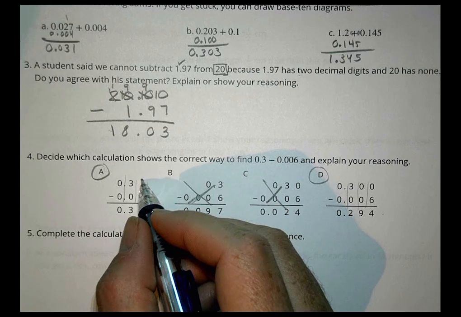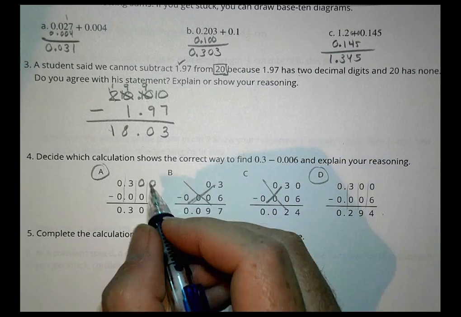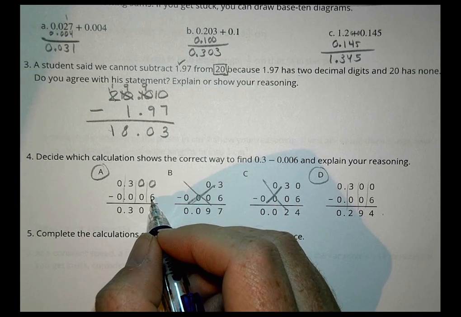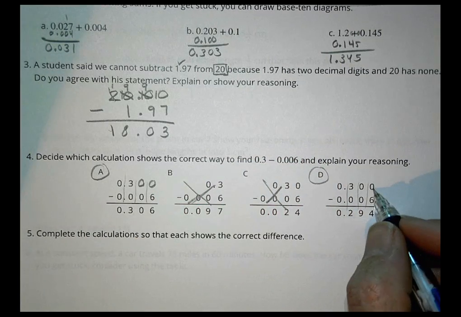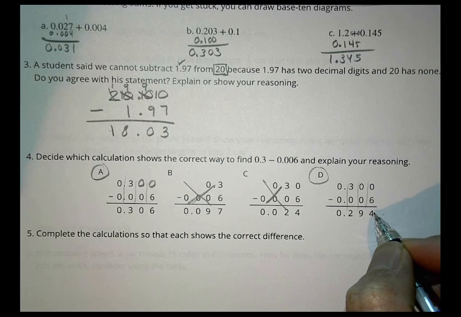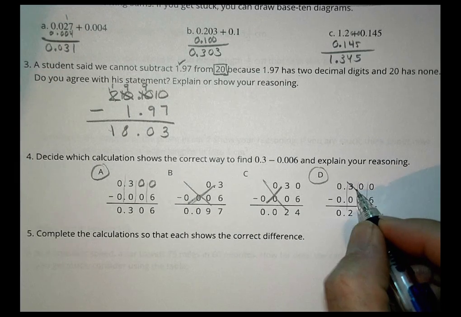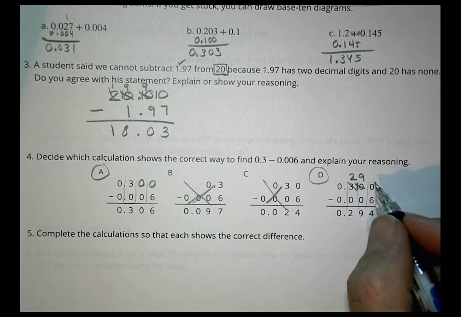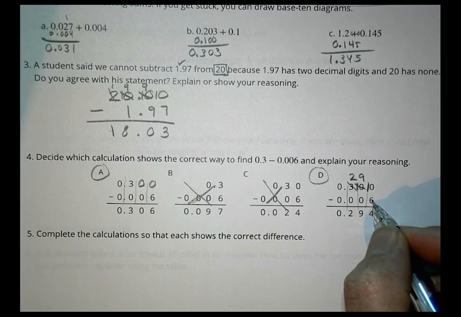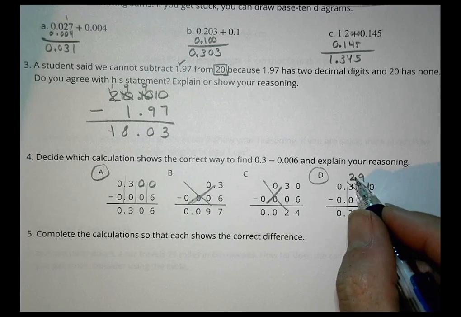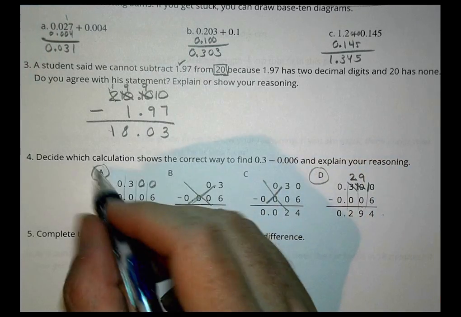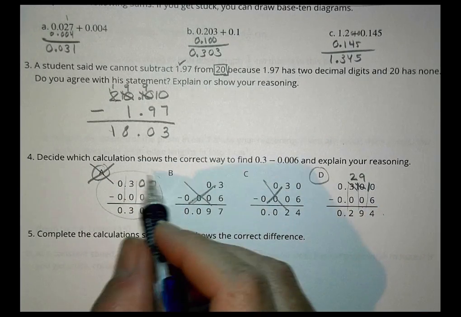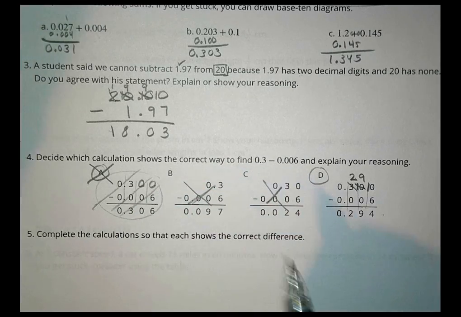Well, let's come back over here and put our placeholder zeros in. What is 0 minus 6? Oh, you can't do that, can you? You have to borrow, don't you? So let's see over here. 0 minus 6, they didn't get 6. What'd they do? They borrowed this to make it a 2, which makes this a 10. They borrowed that to make that a 9, and makes that a 10. 10 minus 6 is 4, 9 minus 0 is 9, 2 minus 0 is 2. D is the best answer, and so that's good. So while this one had good vertical alignment, it didn't actually do the math right.